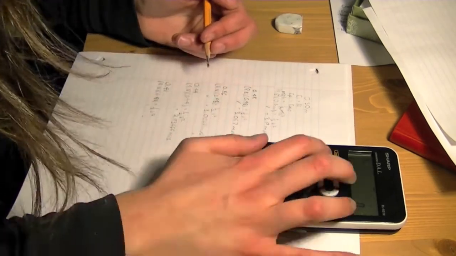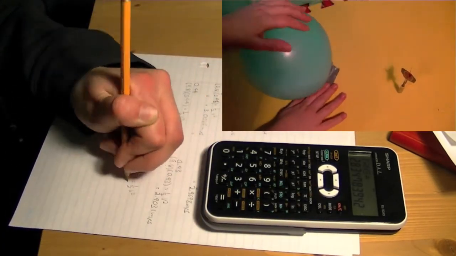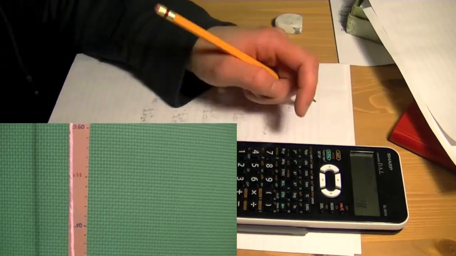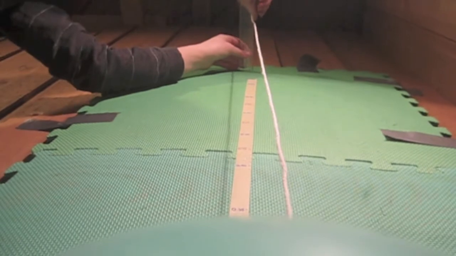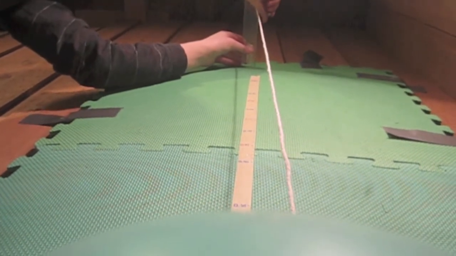There were many sources of error in this lab, including whether the balloon was taped properly or even if our measurements were correct. We were able, however, to find a solid average, and I am confident the results reflect the truth.